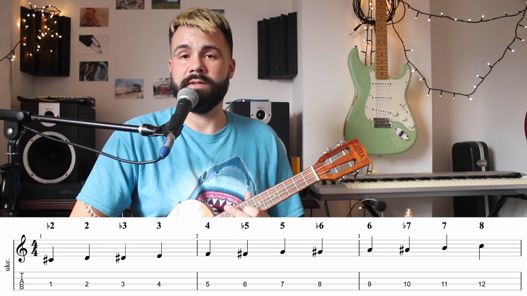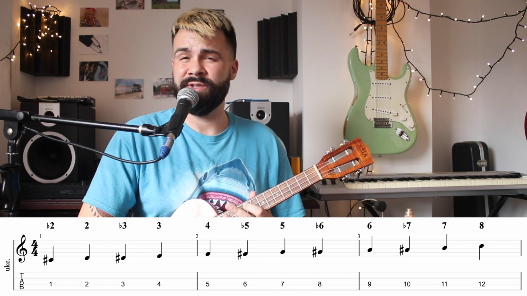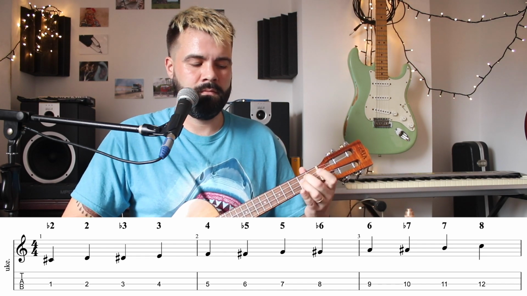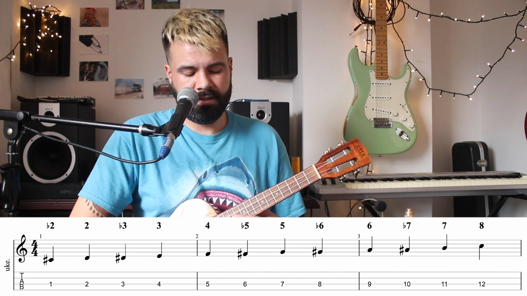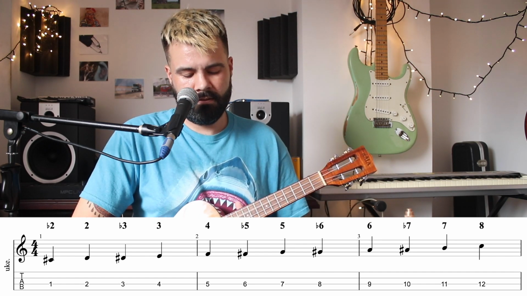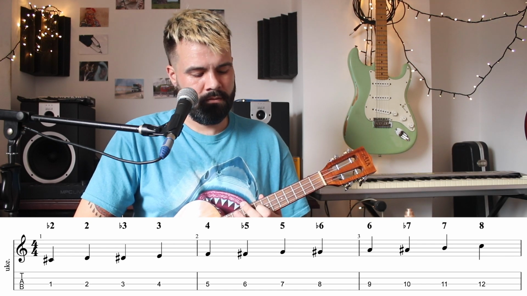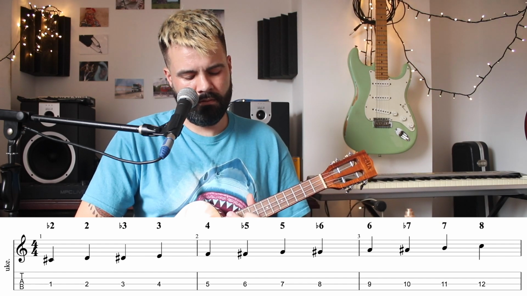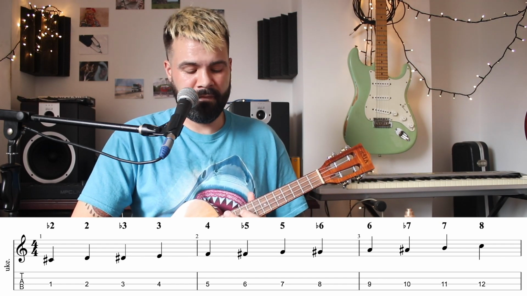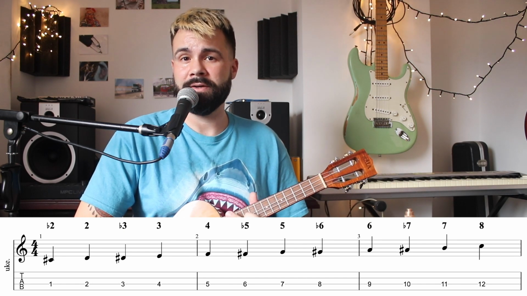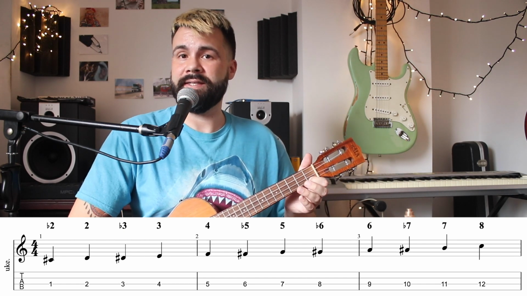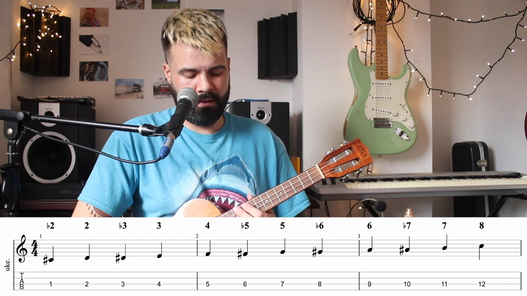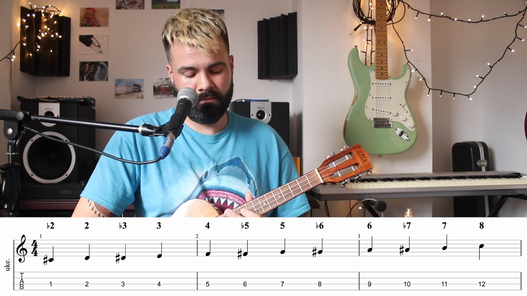C to A is your sixth interval, a very country sound, very popular in country music. The sixth interval. C to the B flat. C to B flat is the flat seventh, the minor seventh. This is what makes a C chord a C7.